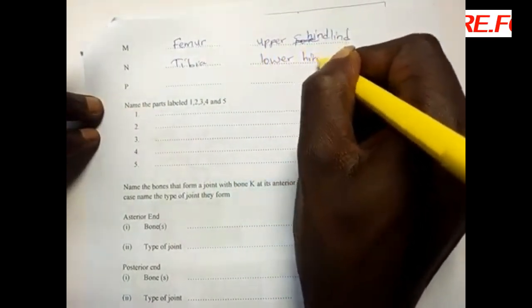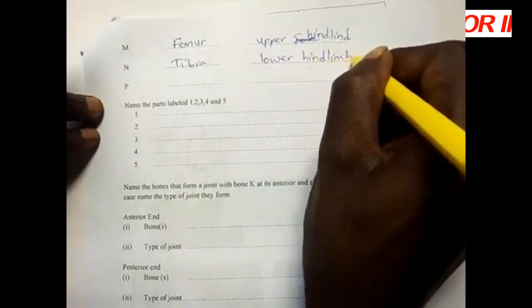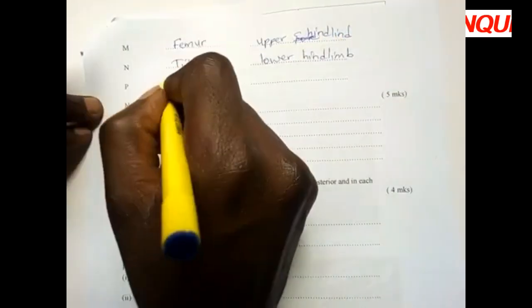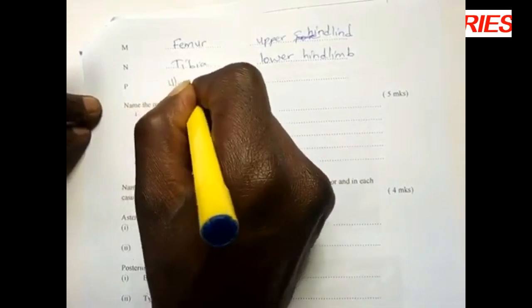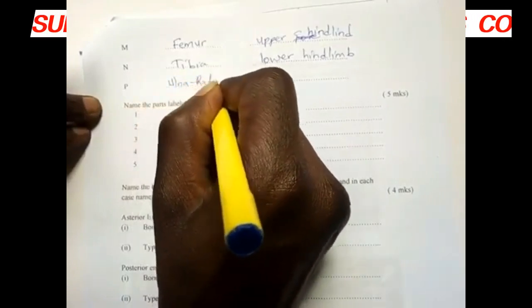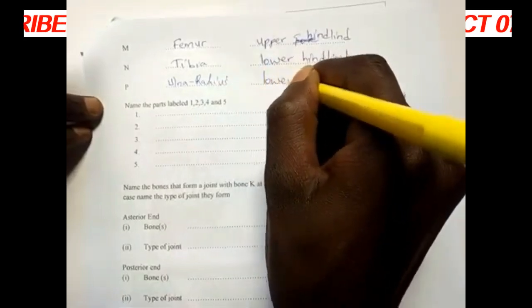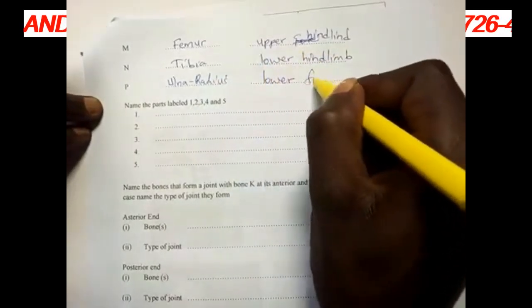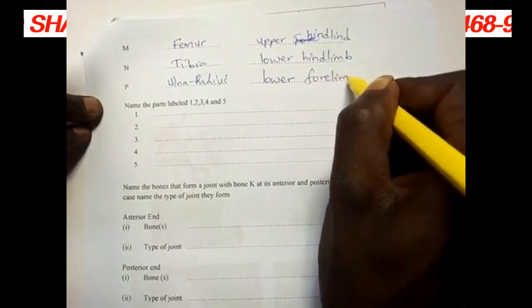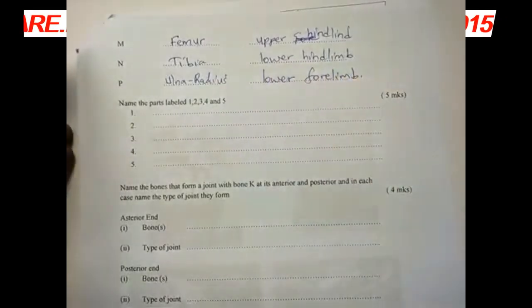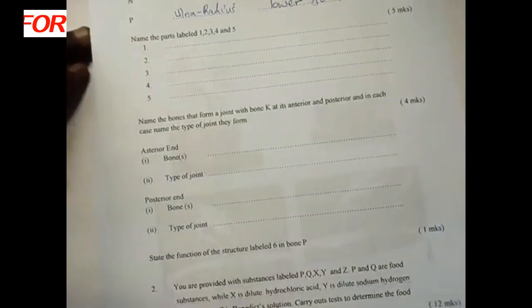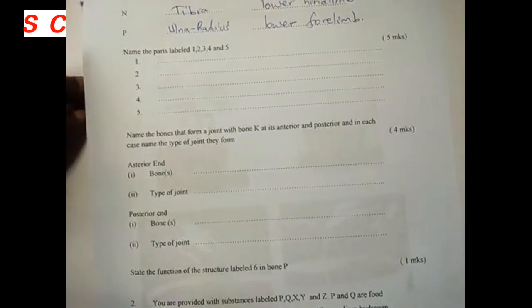And then P was the ulna and radius, and it is found in the lower forelimb. Then you are told, name the parts labeled 1, 2, 3, 4, and 5 from the bones.